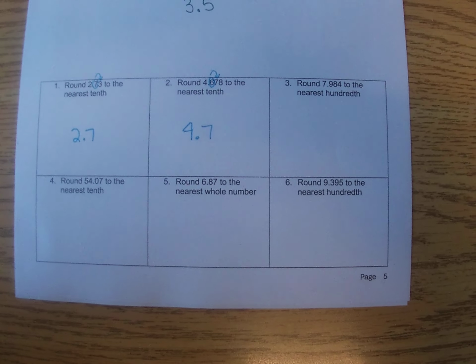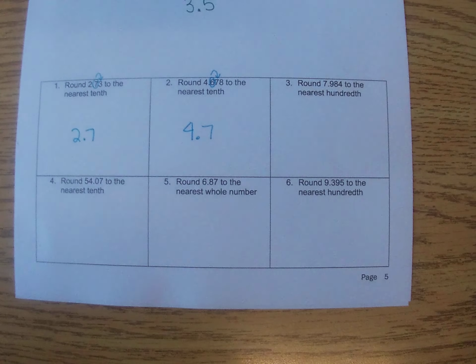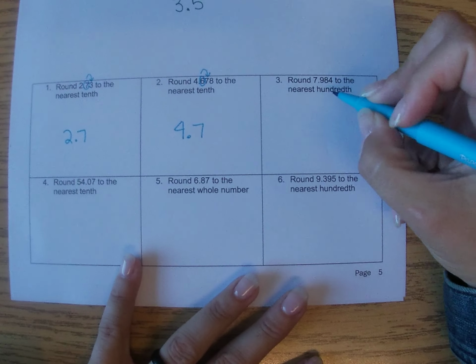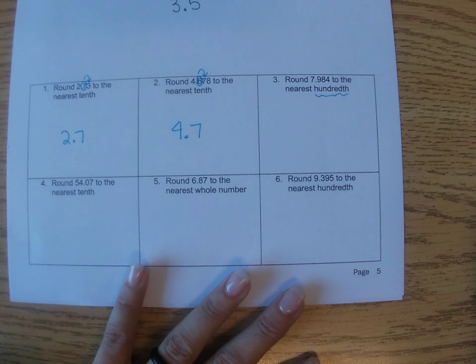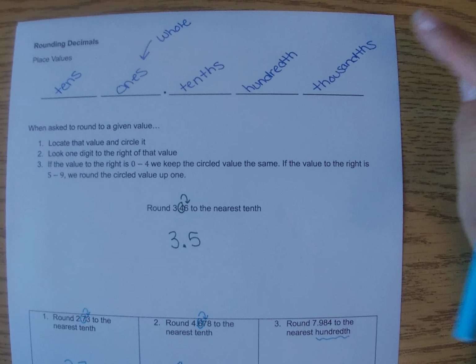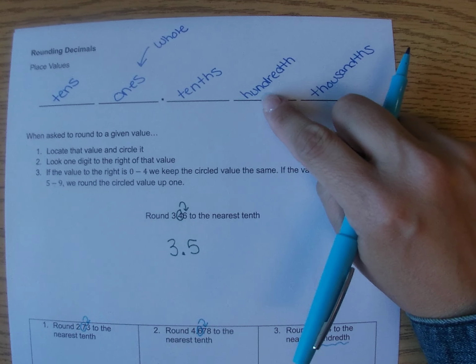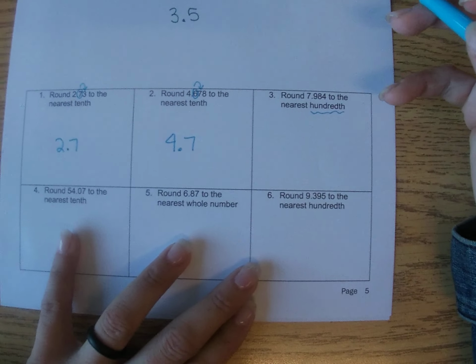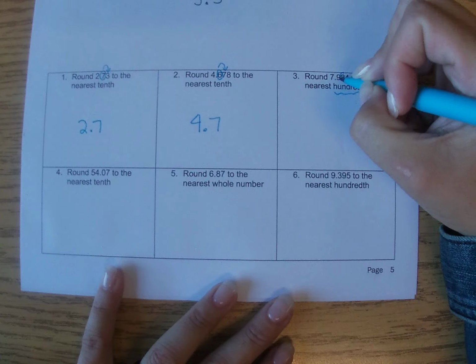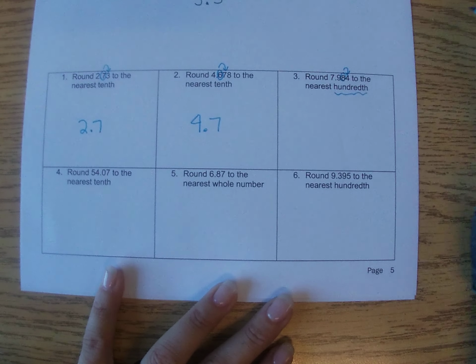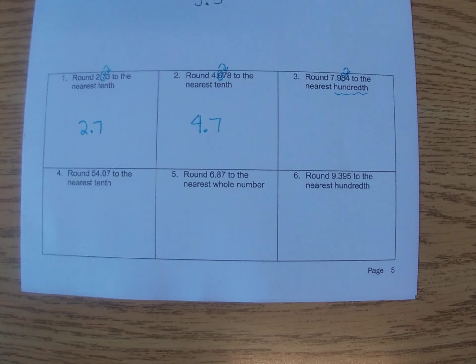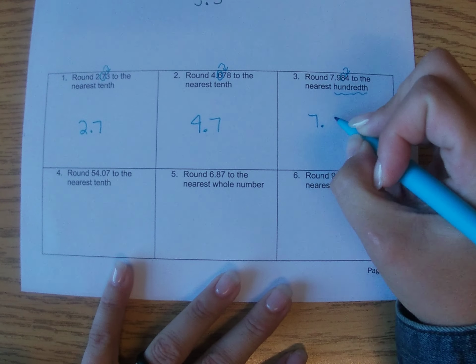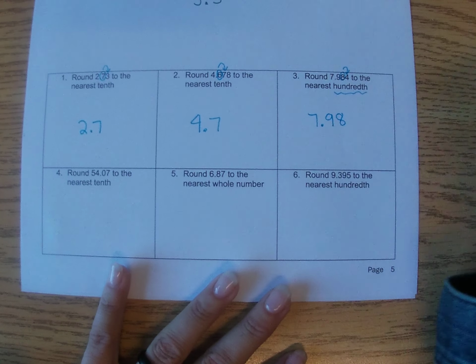Now, the question does not always have to read to round to the nearest tenth. You have to read the directions. So this one says to round to the nearest hundredth. So if we look at our list up here, hundredths is the second number after the decimal. So if we want our second number after the decimal, we want this 8. So I'm going to look right next door to that. That's a 4. So I'm going to keep that the same and make this a 7.98.